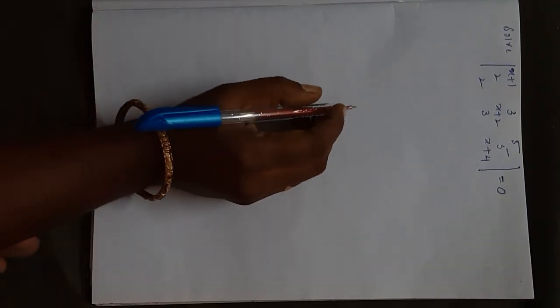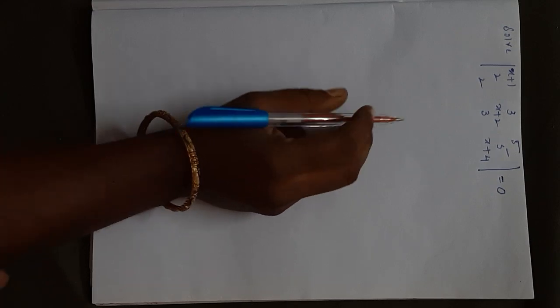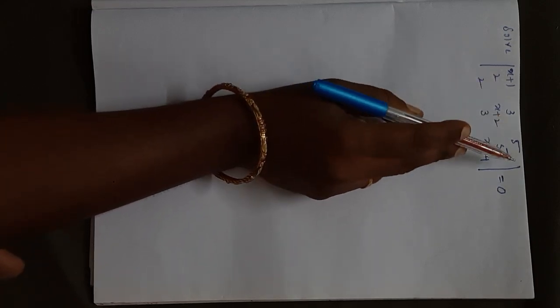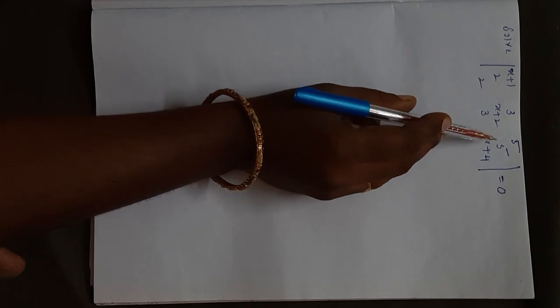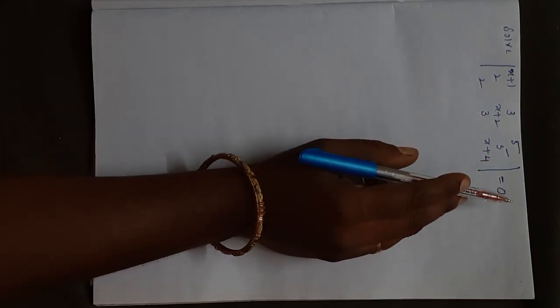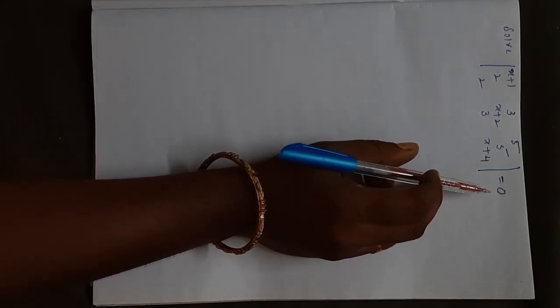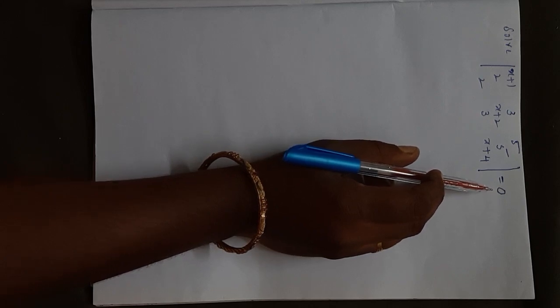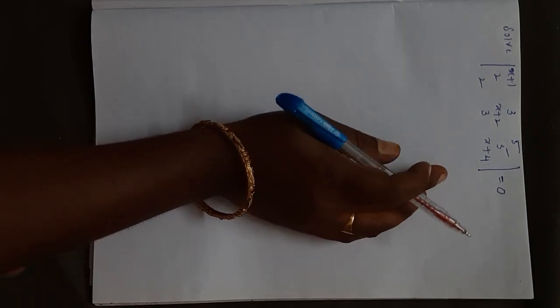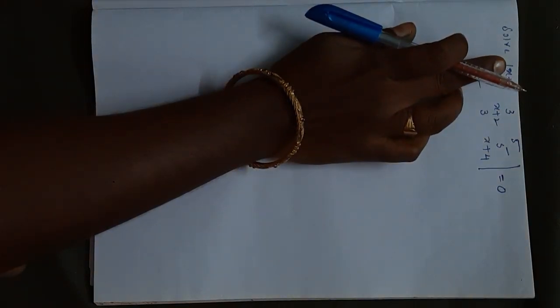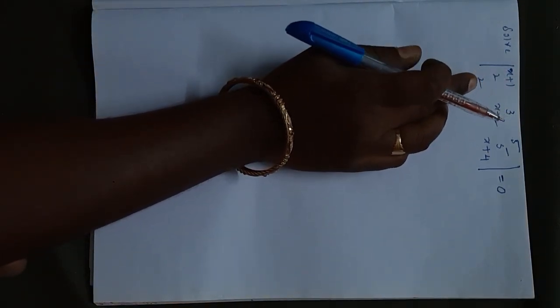So here our next question is: solve the determinant |x+1, 3, 5; 2, x+2, 5; 2, 3, x+4| = 0. Here you have to use 0 also. If you expand this determinant, you will get the answer for x. Solve means find the value of x.